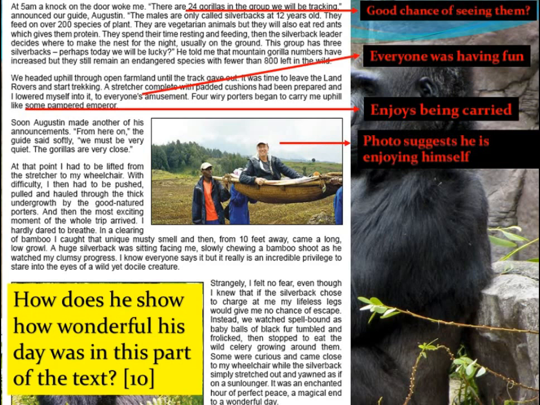Okay, like I've talked about, the photo suggests he's enjoying himself. He's not sitting there with tears in his eyes or with a big frown or a big sad face. He seems to be smiling. He says, I hardly dare to breathe. So this shows how excited he was, that it's almost affecting him physically, and also that he doesn't want the gorilla to hear him, so it shows how close he is.